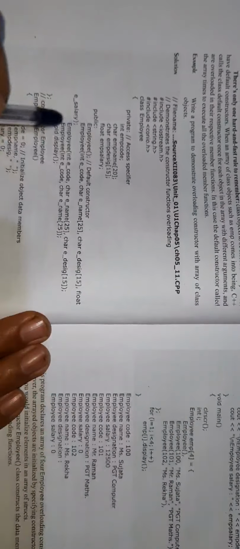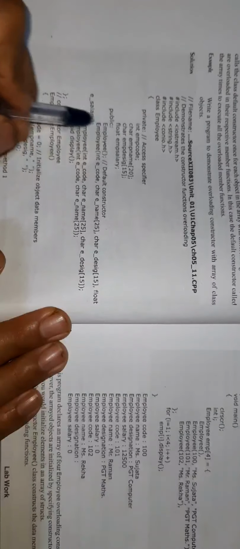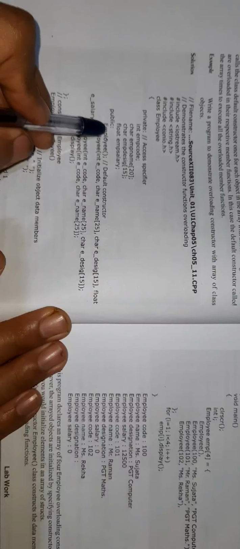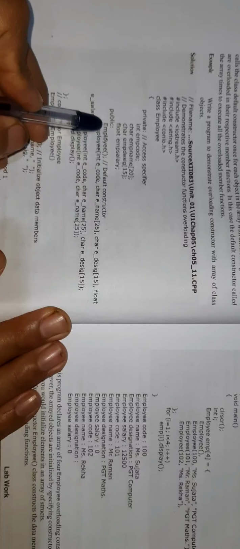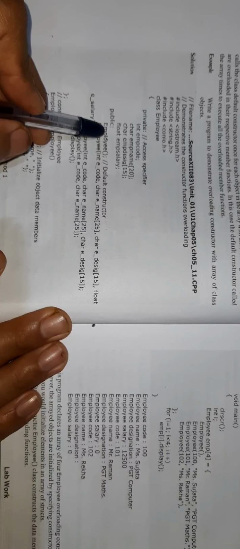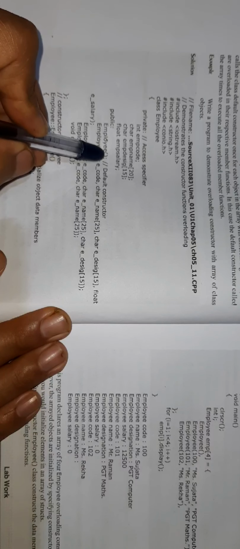But if you see under the public access specifier, the member functions declared, you have four constructor prototypes declared here. The first one is the default constructor, so the constructor name is the same as the class name. How do we know it is the default constructor? Because no parameters are declared, no arguments are passed here.